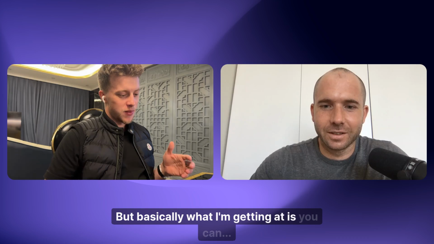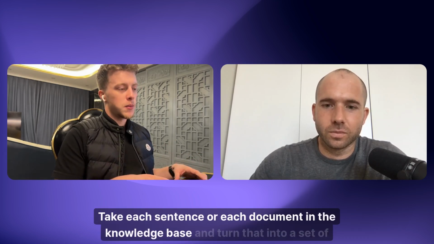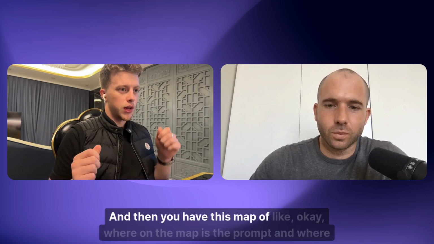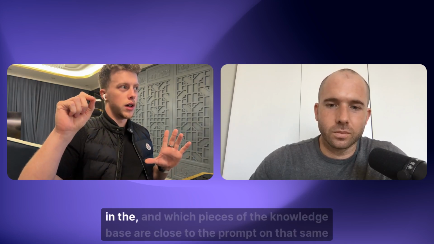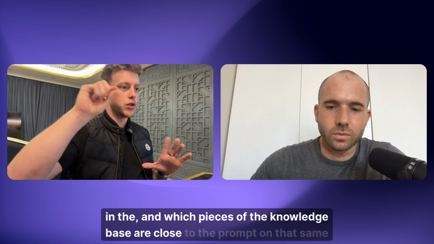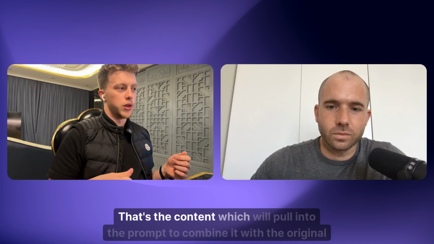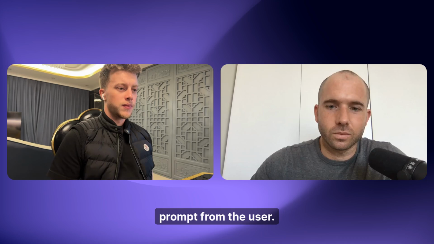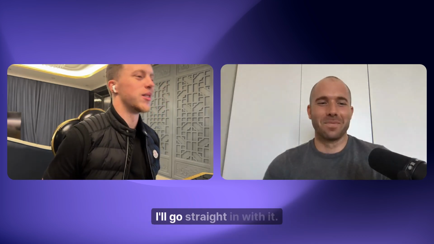But basically what I'm getting at is you can take each sentence or each document in the knowledge base and turn that into a set of coordinates. And then you have this map of, okay, where on the map is the prompt, and which pieces of the knowledge base are close to the prompt on that same map. That's the content which will pull into the prompt to combine it with the original prompt from the user. I'm not going to be able to say that as eloquently as you did. Cool. I'll go straight in with it.